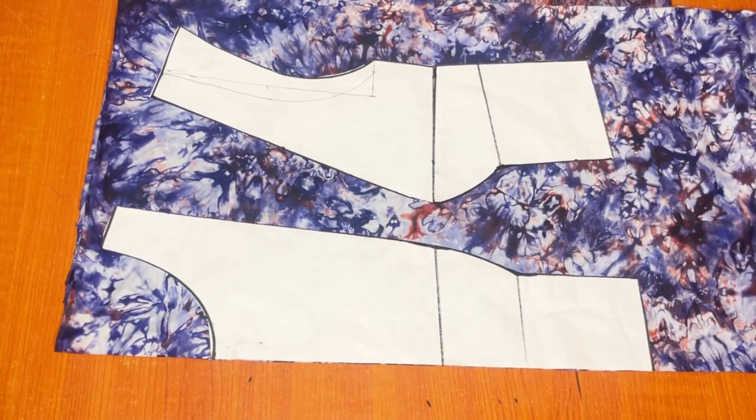So after you have placed it on your fabric just like this, you can then go ahead to cut it out.